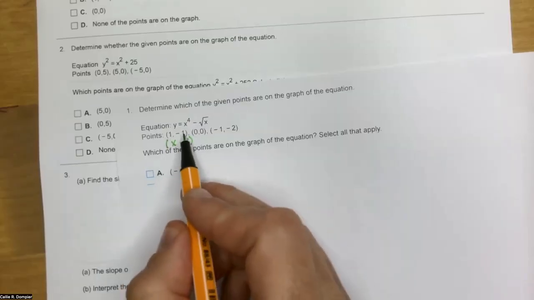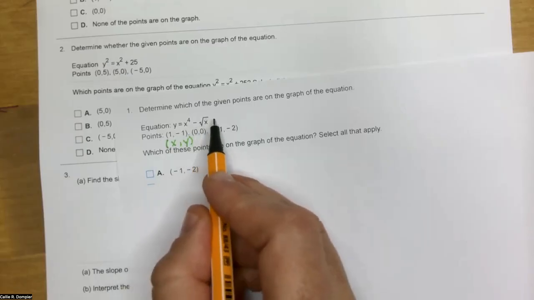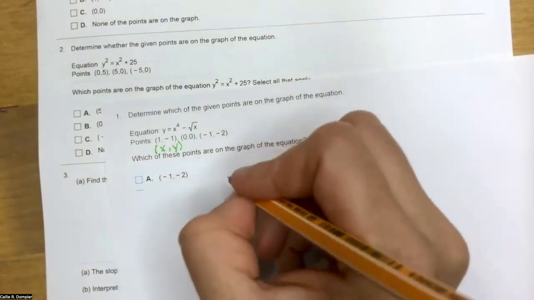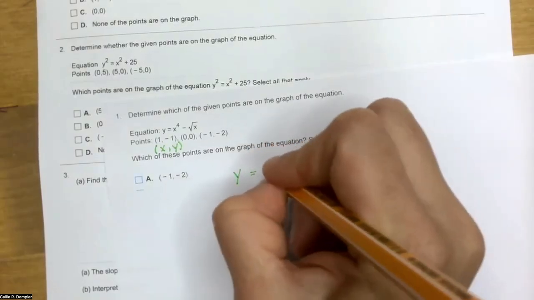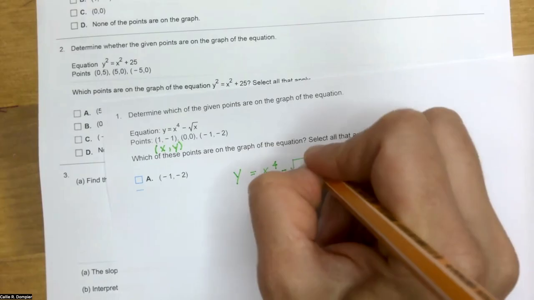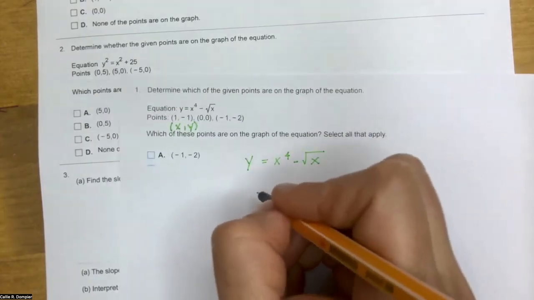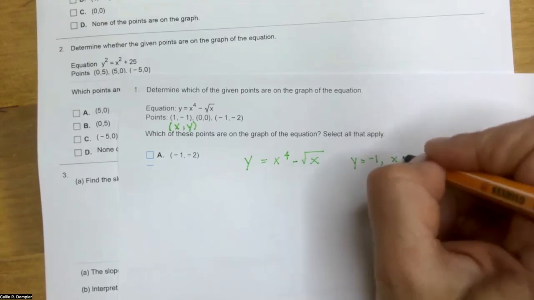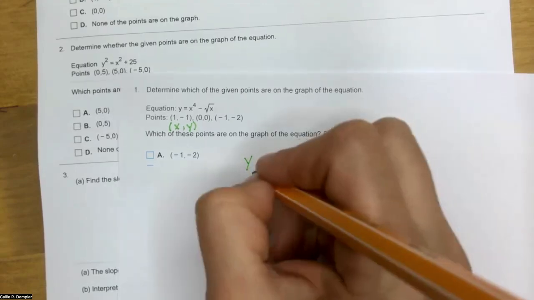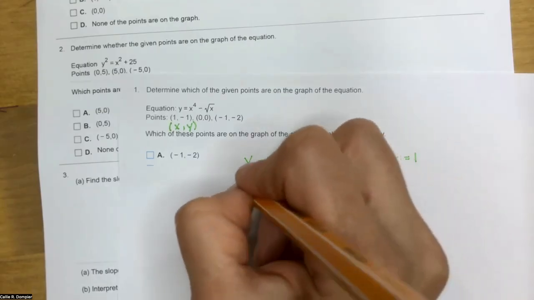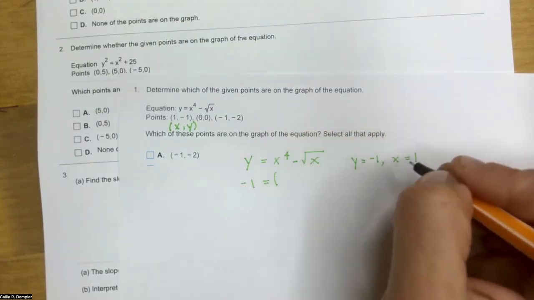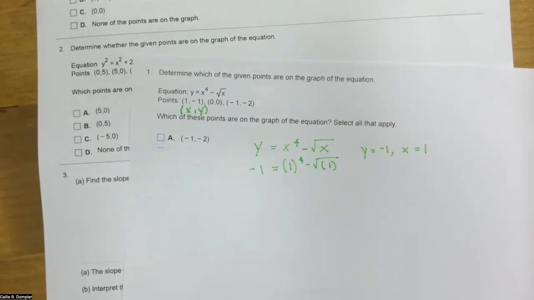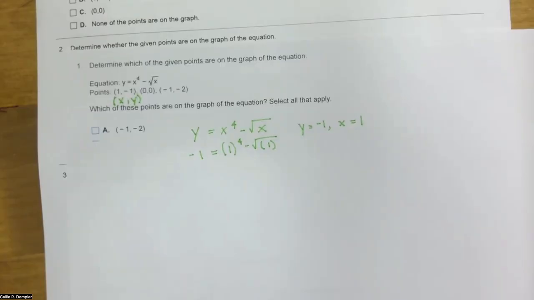So we have the point (1, -1), and we have the equation y equals x to the fourth minus the square root of x. We know that for the point (1, -1), x is equal to 1, and y is equal to -1, right? So we have y equals x to the fourth minus the square root of x, where, for the first one, y equals -1, x equals 1. So I'm just going to put those in. -1 equals, my x is 1, (1) to the power of 4 minus the square root of (1). I always use parentheses just to reduce the probability that I make a mistake.